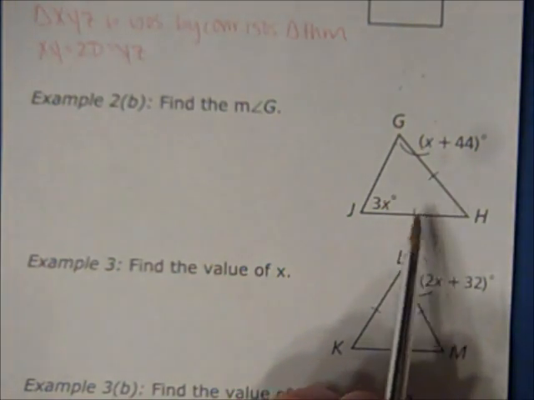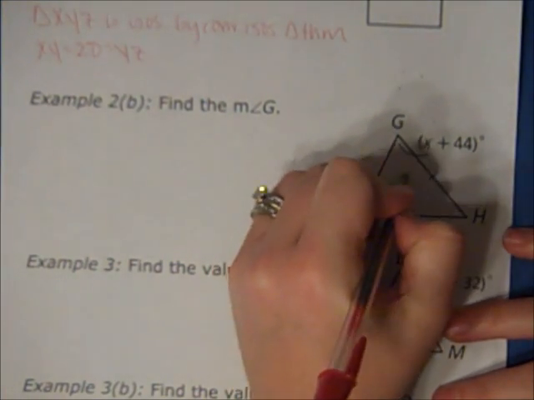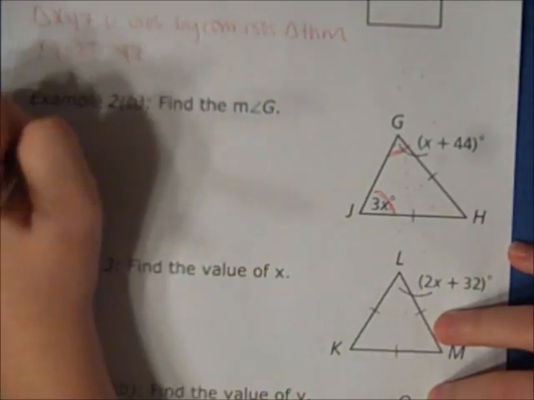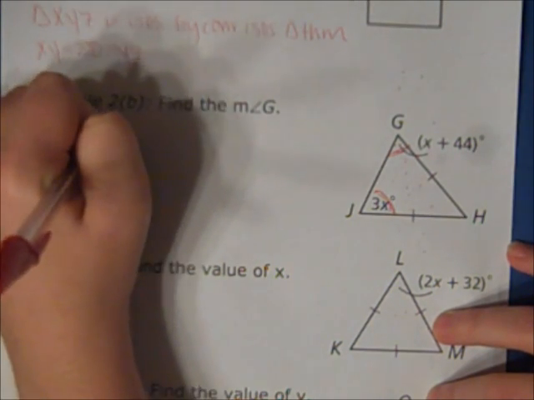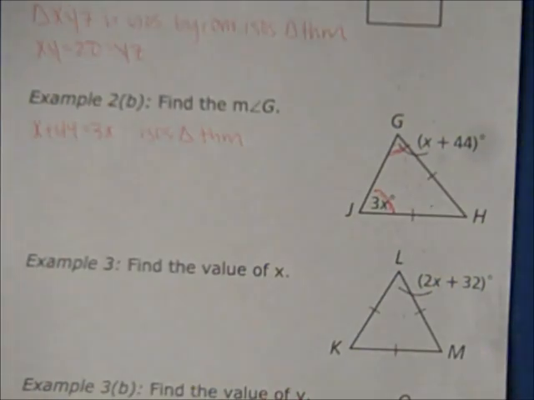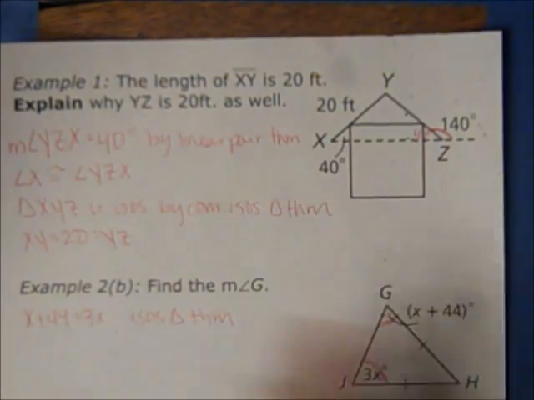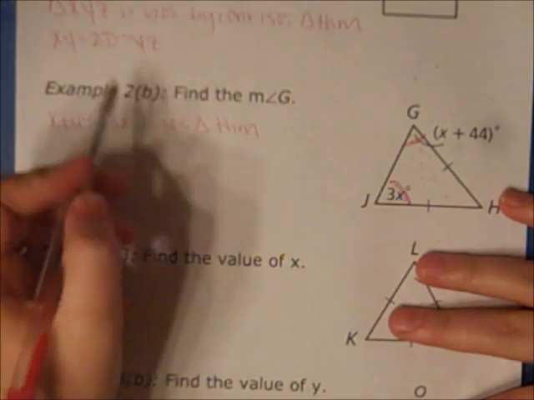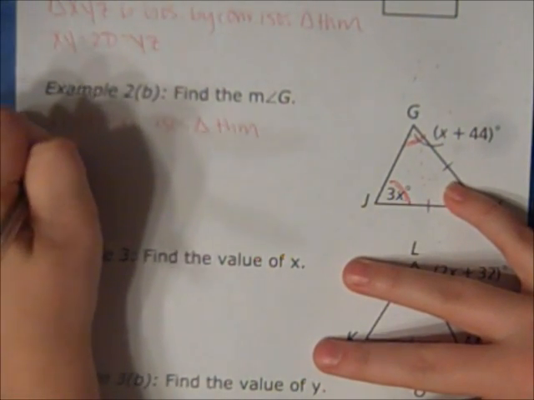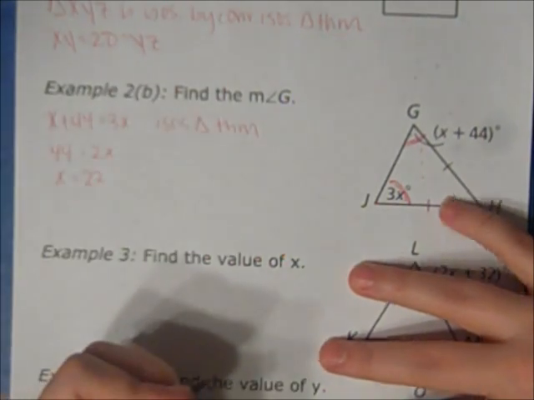So if this is an isosceles triangle because you can see the tick marks, therefore the base angles are also going to be congruent. So we can set x plus 44 equal to 3x by the isosceles triangle theorem. Now, it may be hard to remember whether it's the regular theorem or the converse, so it's based on what you're given. If I'm given the sides, then that's the regular isosceles theorem. If I'm given the angles, then I'm working backwards, so that's the converse. So this is the isosceles triangle theorem, so I'm going to move that x over. 44 equals 2x, so x is 22.